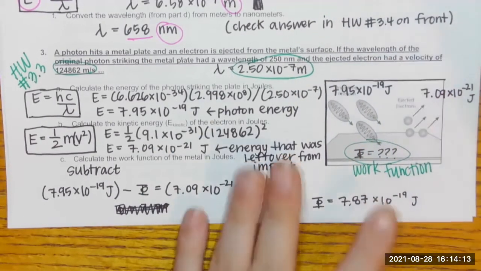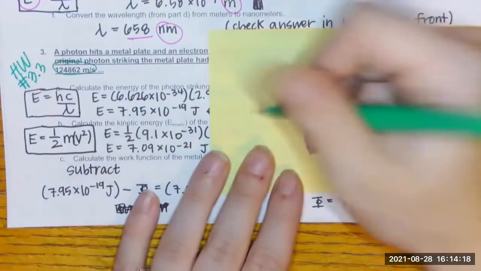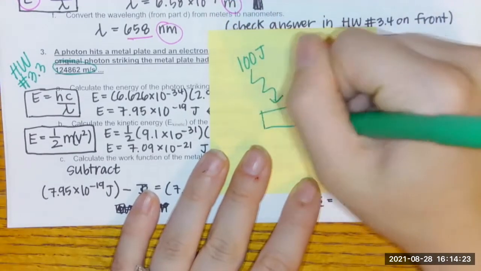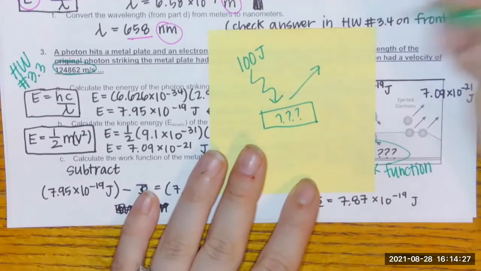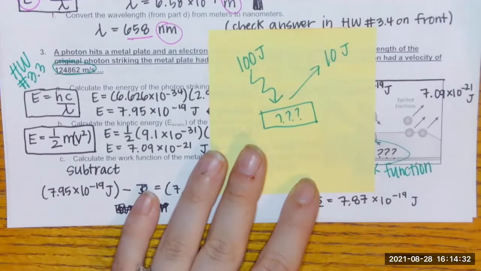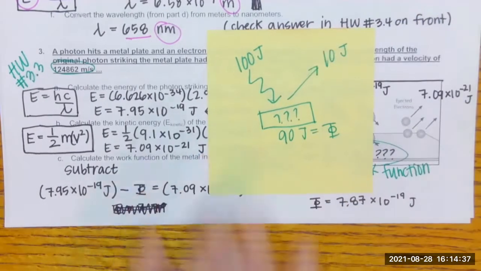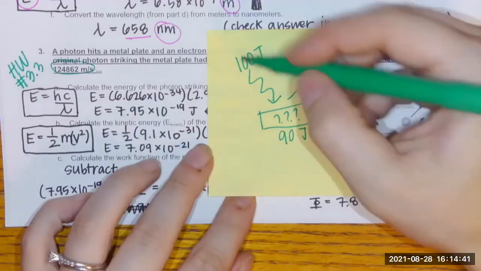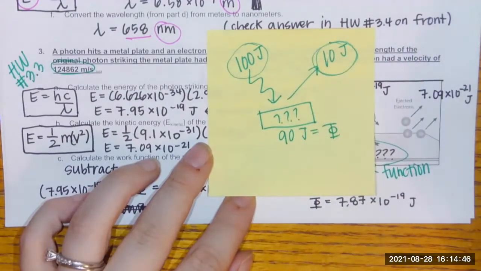Don't overthink it. It's the same problem that we've done before. Just think to yourself, okay, if light's coming in and it's got 100 joules and I don't know the work function, but it's leaving with, I don't know, 10 joules of energy, then you can figure out that 90 joules was how much the impact cost. We're doing the same exact thing. We just have to figure out what are the two numbers up here so we can subtract.